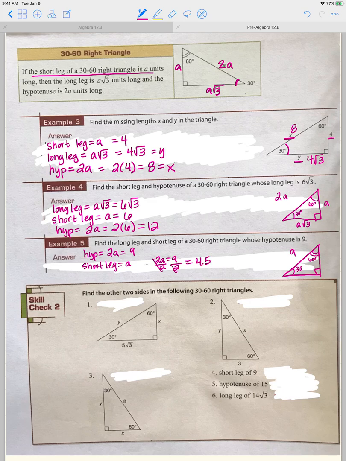Okay, 4.5. Long leg is equal to a times the square root of 3, 4.5 times the square root of 3. That's it. That's literally it. Okay? Skill check number 2. Find the other two sides in the following 30-60-90 right triangles.